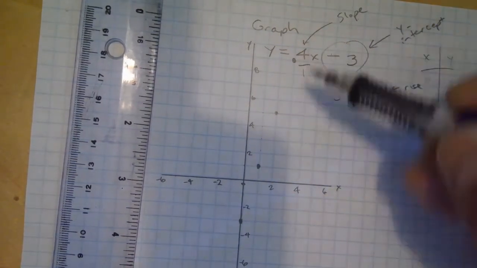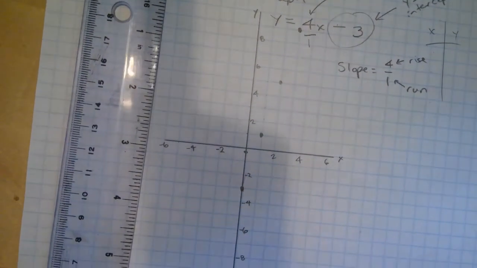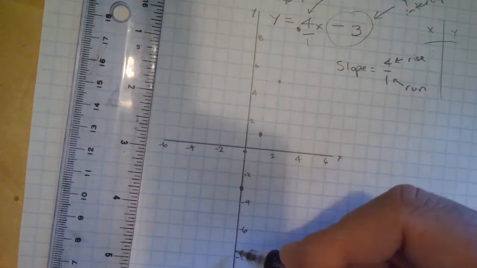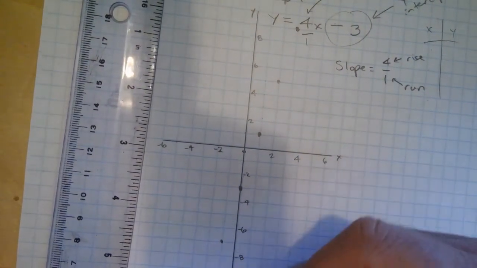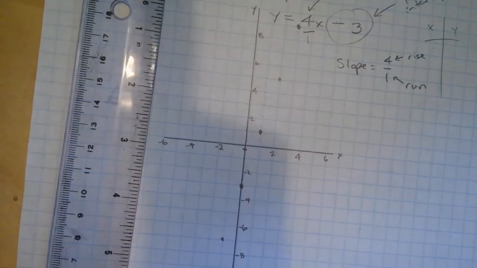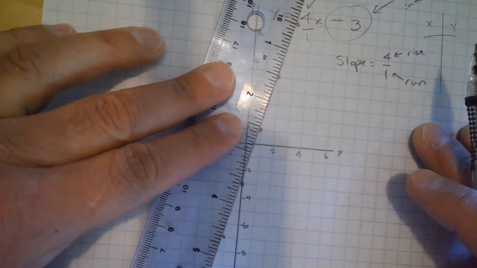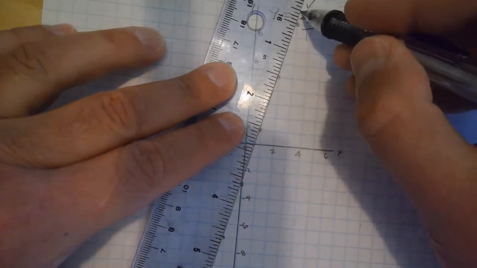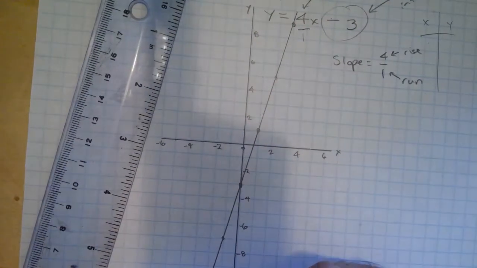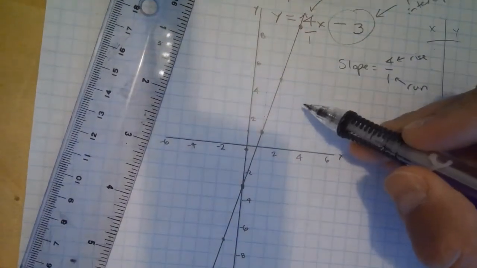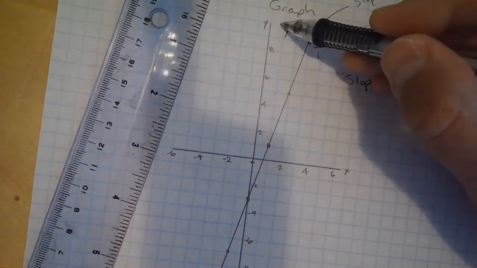If it goes up to the right, it also goes down to the left. So I can get more points by going down 4, left 1. And I do that as far as I want. I do it all the way across the graph. And then I just draw the line. It's that easy. This line matches this equation.